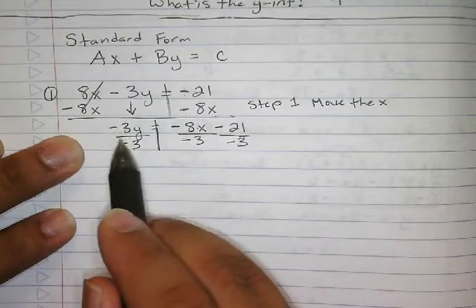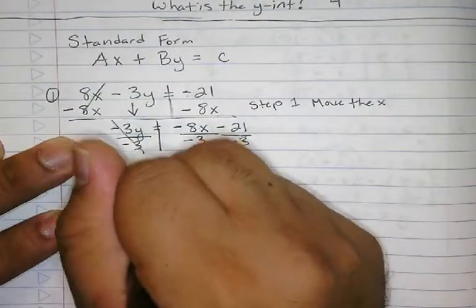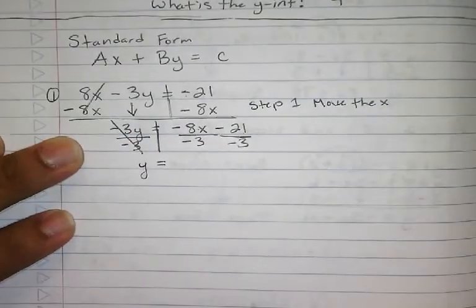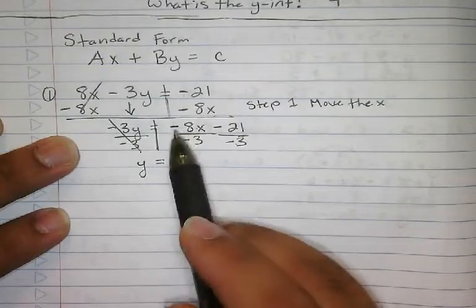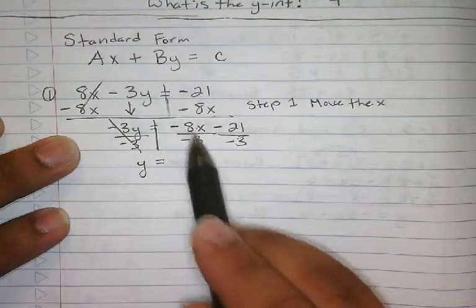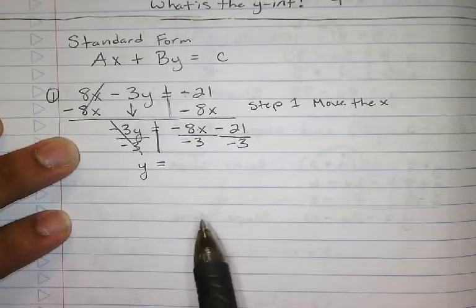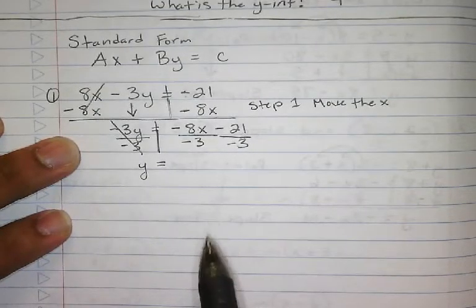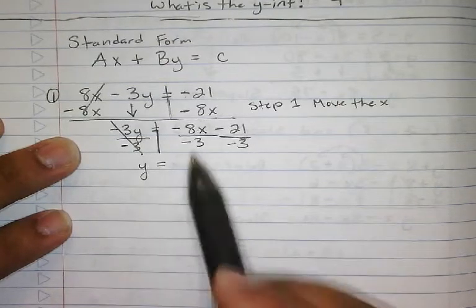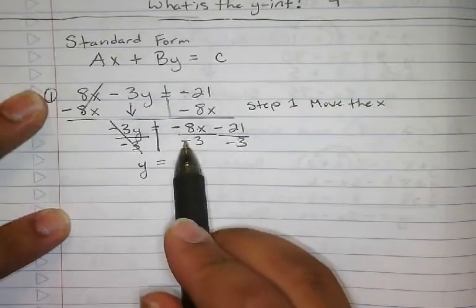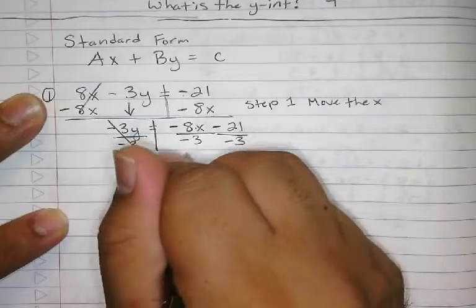On this side, negative 3 divided by negative 3 cancels out, it's 1. Your y comes down, equals. Now, if it's an improper fraction, what do I need you to do? Do you need to do anything? Just write it just like that. But it's a negative and negative. What does a negative and negative give you? Positive. So I'm gonna write 8 over 3x.